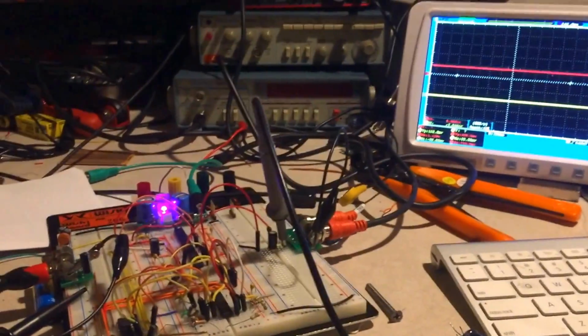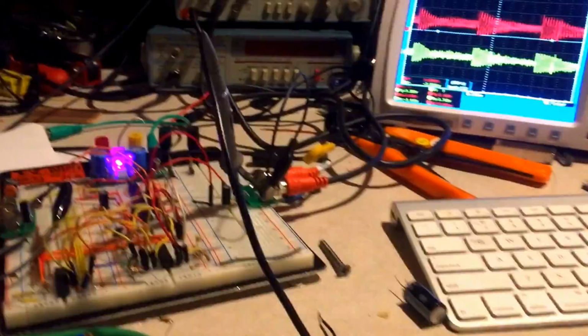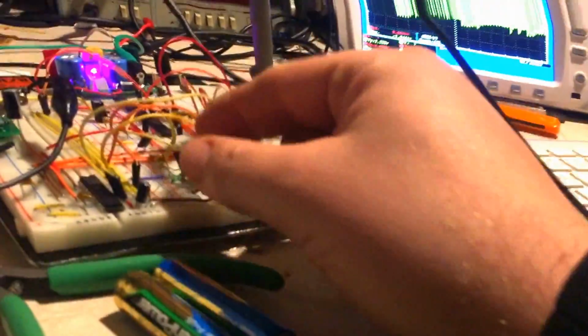Okay, this time it's the same rhythm as before, only this time I'm going to be messing around a little bit with the individual bits of the ADC. So right here.